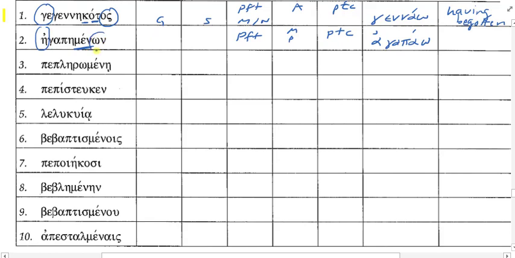The own ending is what? Genitive, plural, and, okay, masculine, feminine, or neuter.